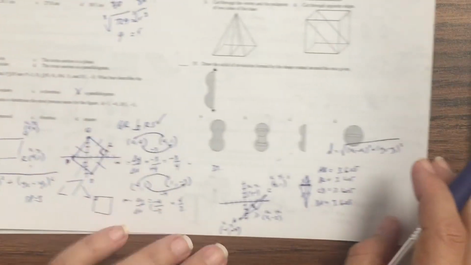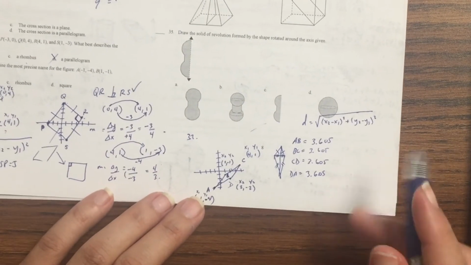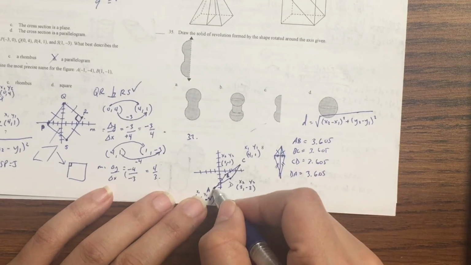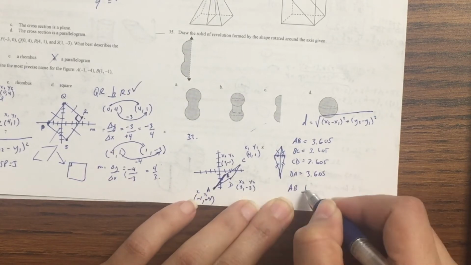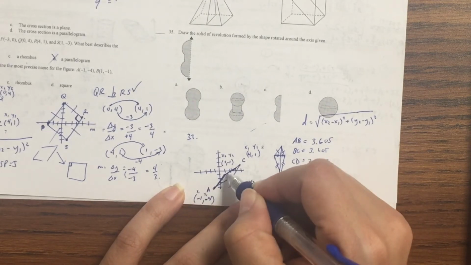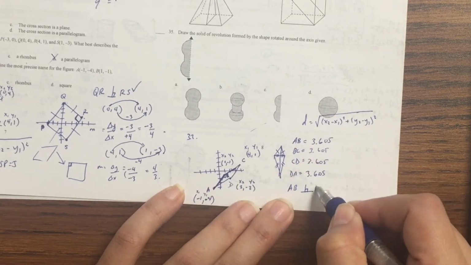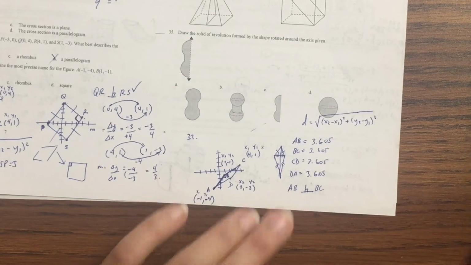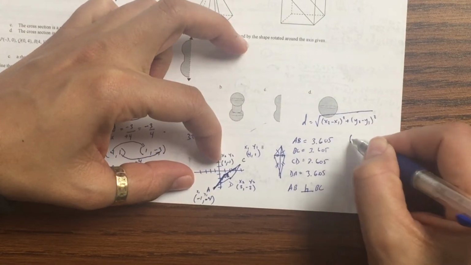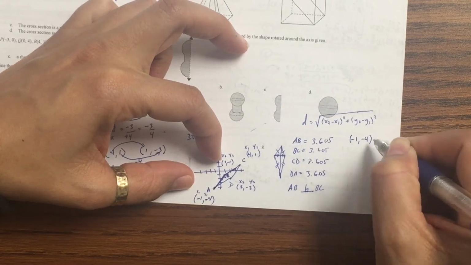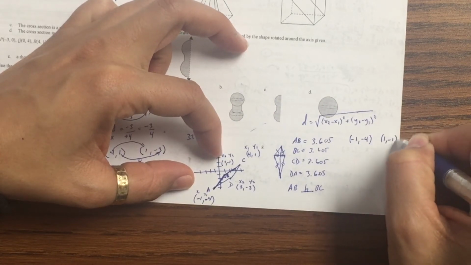And again, to tell a rhombus from a square, we just need to prove one of these angles is not 90, so we can do AB. AB is perpendicular to BC. So we're checking to see if there's a box right here. So AB, so A and B. The coordinates for A are -1, -4. Coordinates for B are 1, -1.